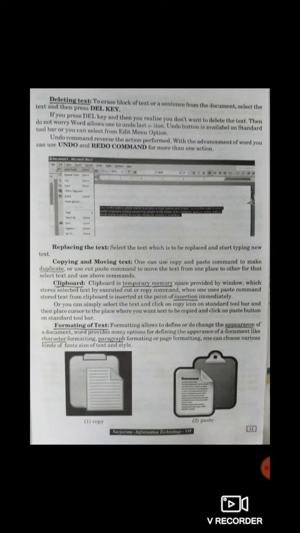Copying and moving. One can use the copy and paste commands to make a duplicate, or use the cut and paste commands to move the text from one place to another. For that, select the text and use the above commands. So copying and moving is nothing but cut, copy, paste. You have typed a few sentences and you need those sentences again. So rather than typing them again, Word gives you the option of copying the text and then pasting it, which helps us save our time.